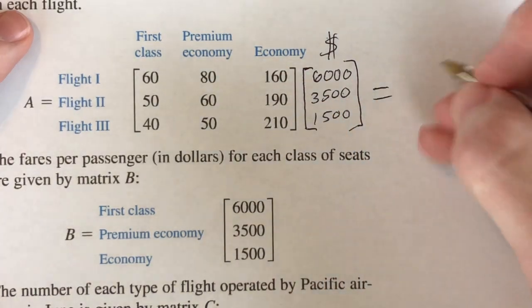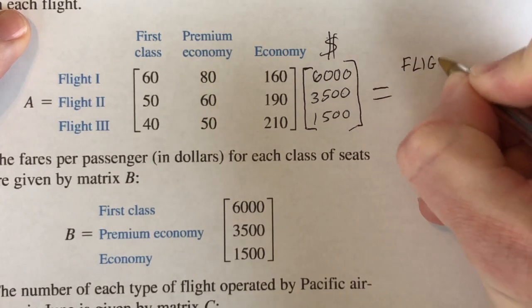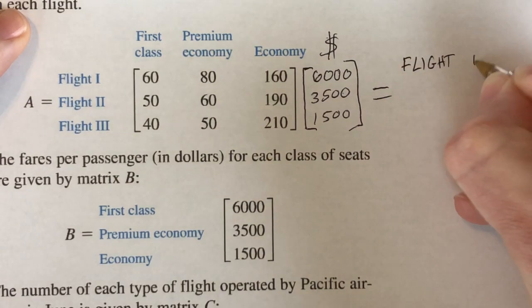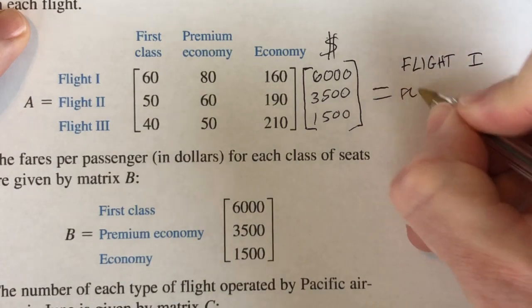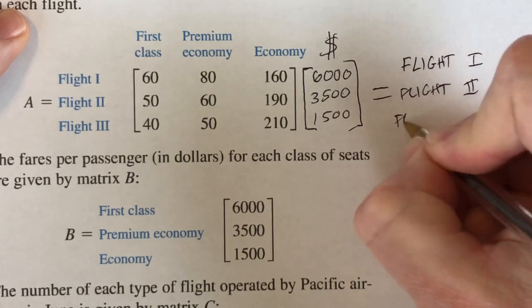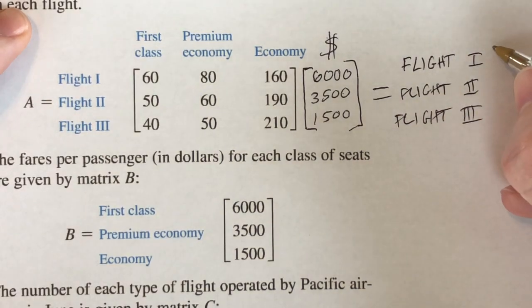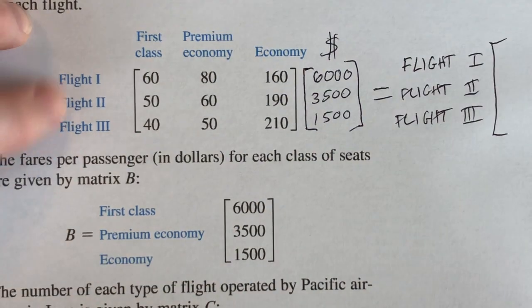So what you're left with then would be this. You're left with flight number 1, and then flight number 2, and then flight number 3. You're left with the original row headings.